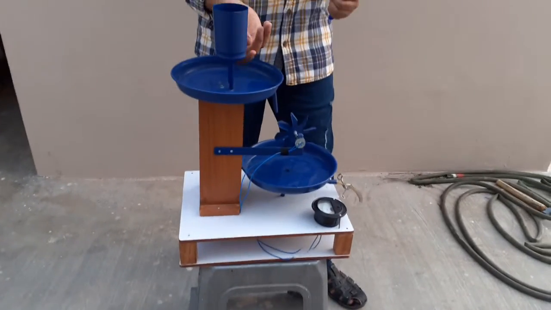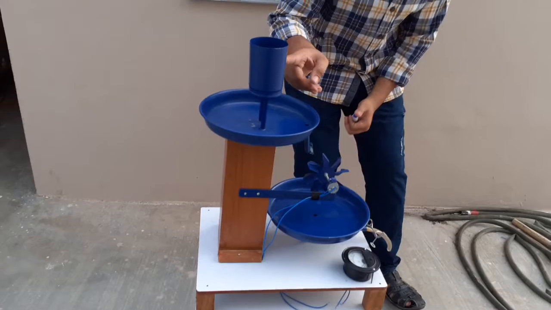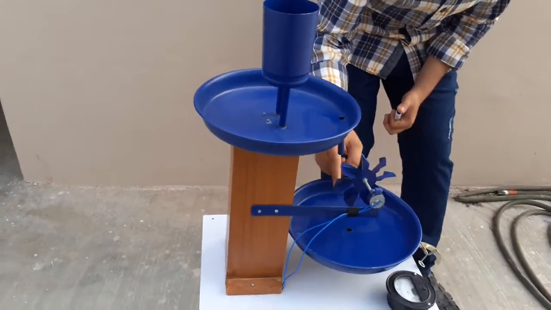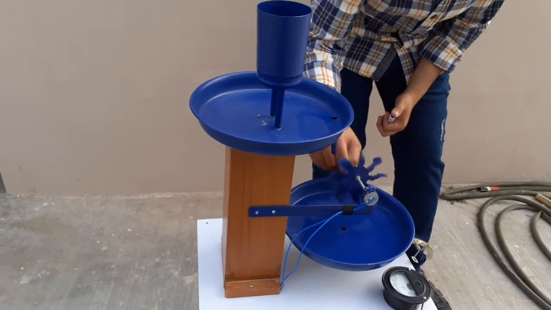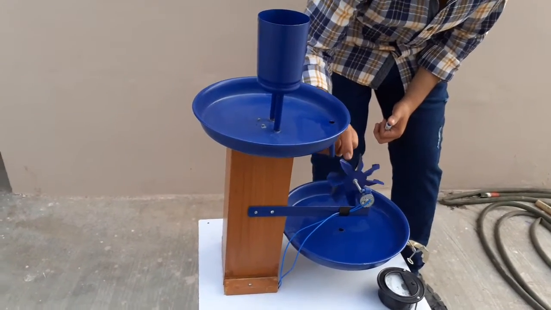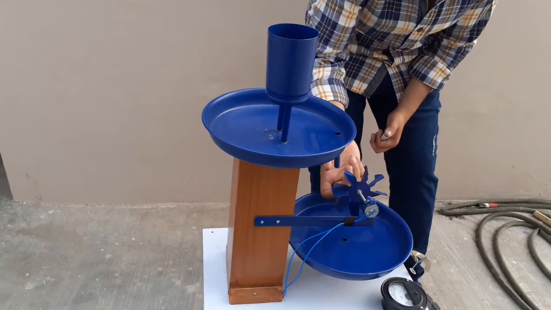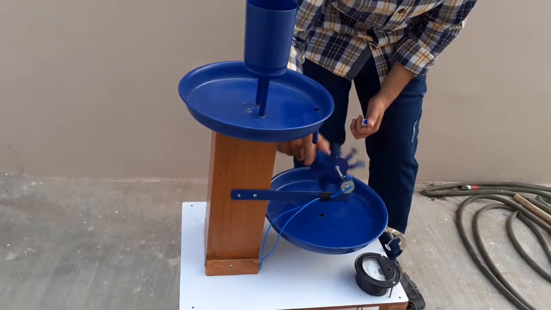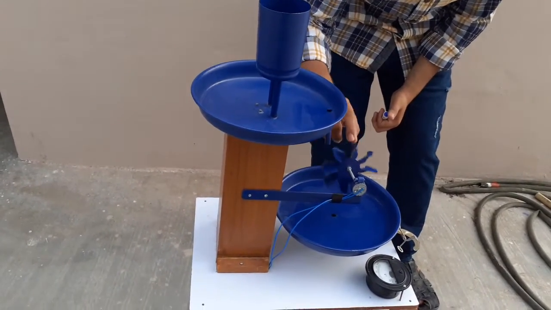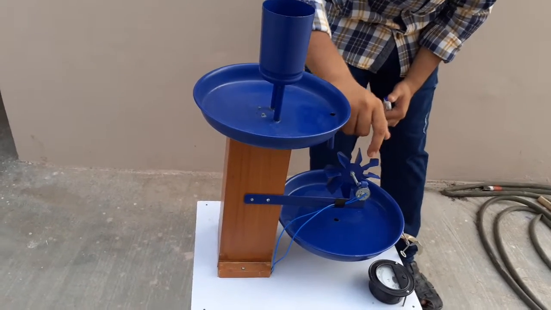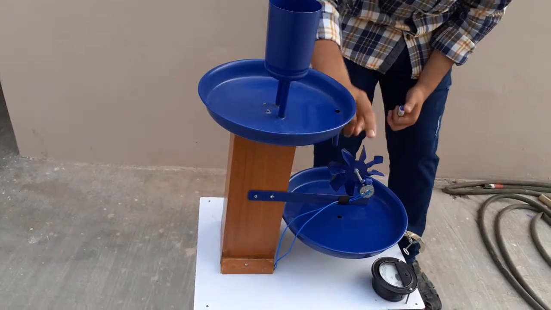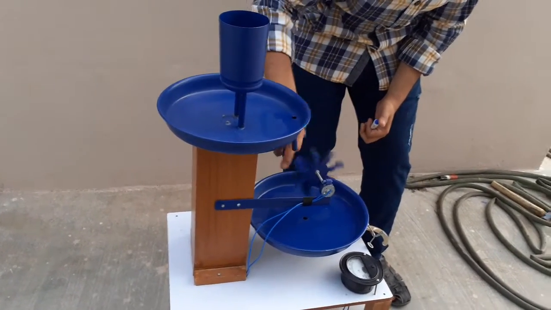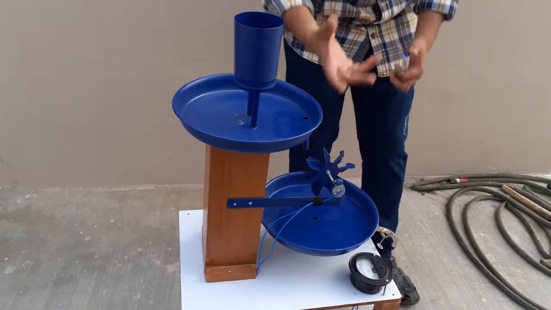water comes out of the tank with high pressure and high velocity, and it falls on this turbine. This is called a water turbine. When water falls on this turbine with high pressure and high velocity, the turbine rotates at very high speed. This turbine is connected to the generator, and when the turbine rotates, the generator automatically rotates. When the generator rotates, power will be generated.